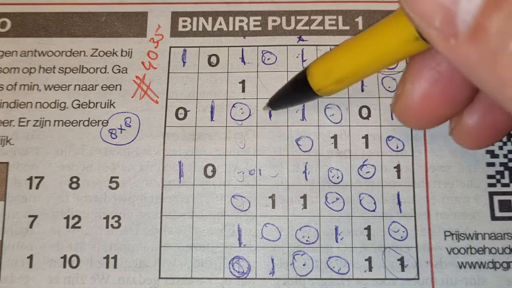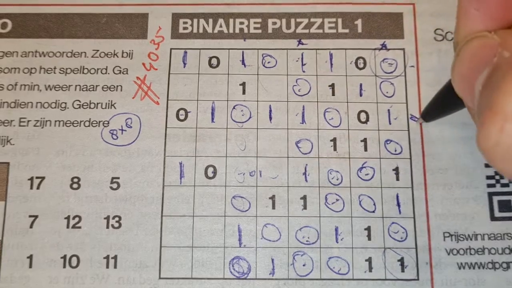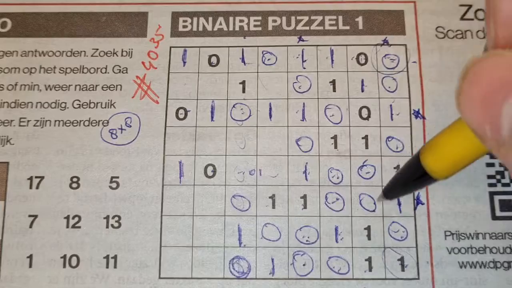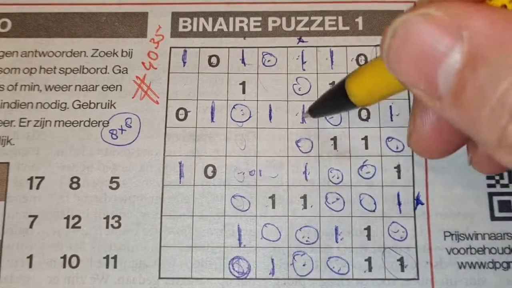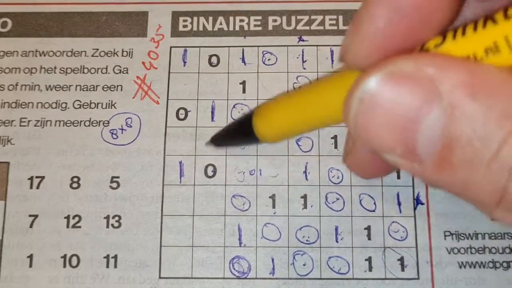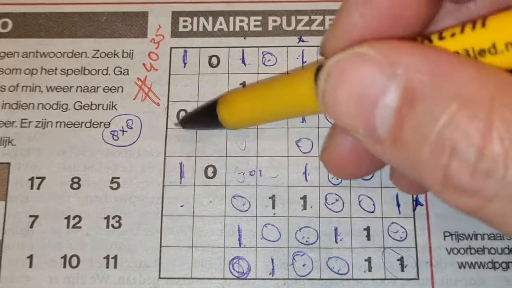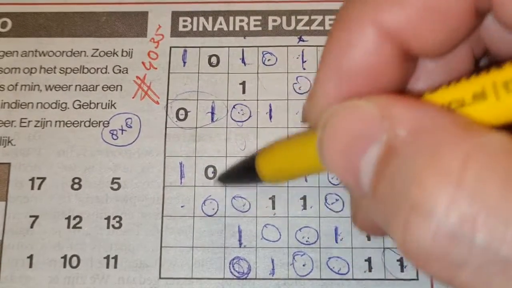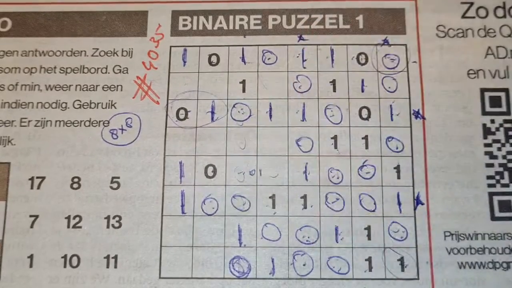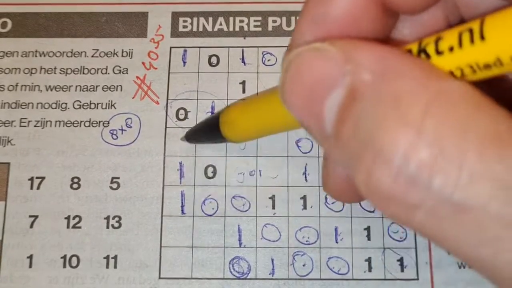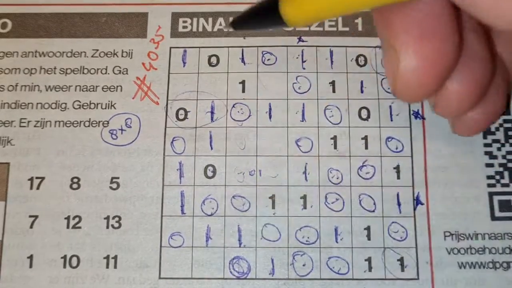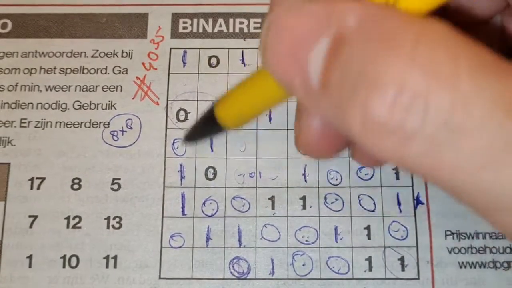Well, this row and that row. 1, 1, 1, 1, empty box. So we need to switch these two digits. We have a 1 here, this should be an O. We have an O there, this should be a 1. Double 1, here no, there no. Double O, here 1, there 1. Double O, here 1, there 1.